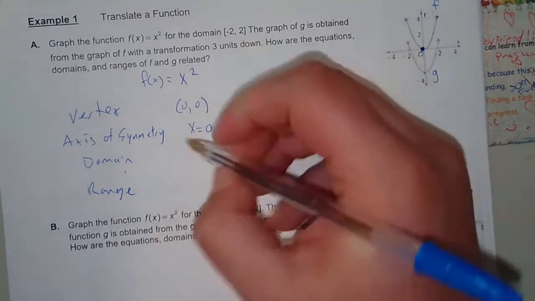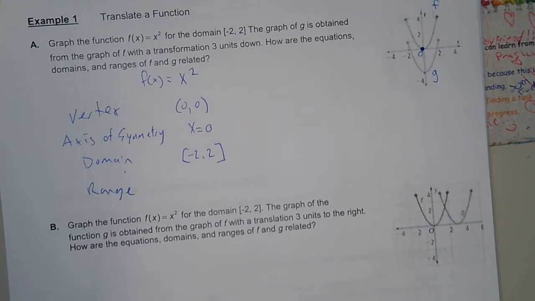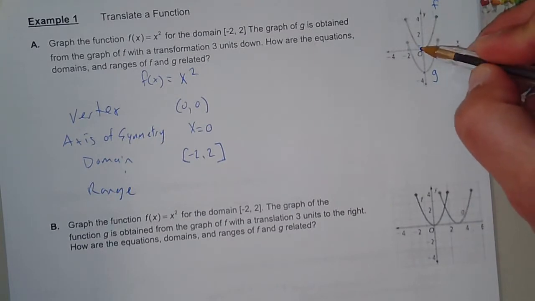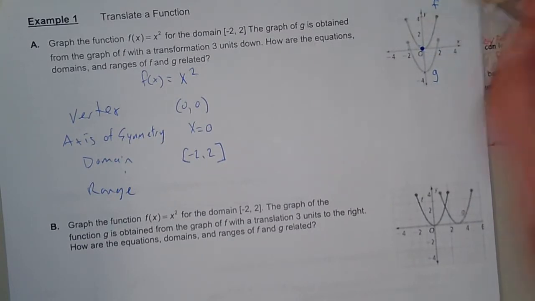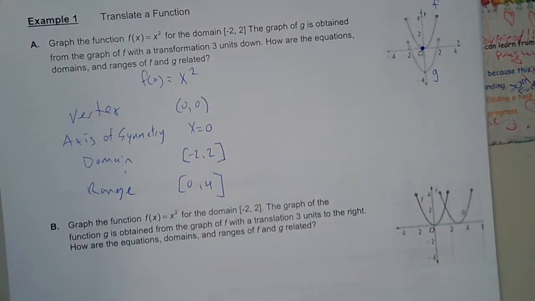The domain we already know, they told us it was -2 to 2. That one's easy. And then the range, we just look at our graph, and we can tell what the range is. So if we look at this graph, the lowest value it reached was 0, and the highest value it reached was 4. So we'd say its range goes from 0 to 4. So again, this is tying some of the concepts from last section in with some of the new stuff.